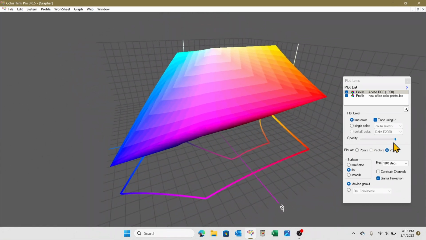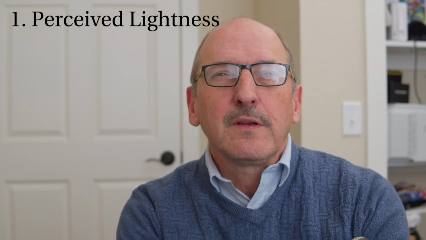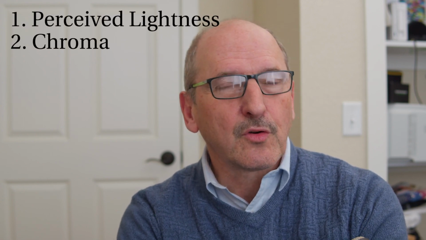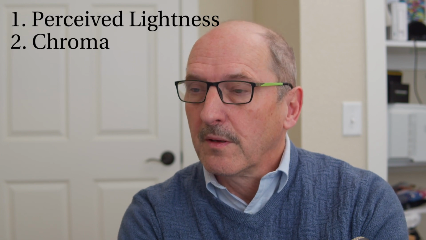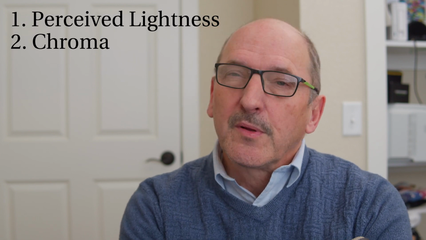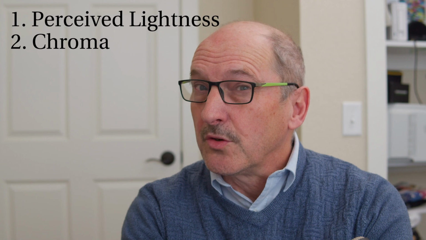So what we see here at the end is when we transform a picture from a source to a destination, we see a change in perceived lightness that gets compressed. We see a change of saturation or chroma that gets compressed. And the third thing that happens is a slight change in hue.